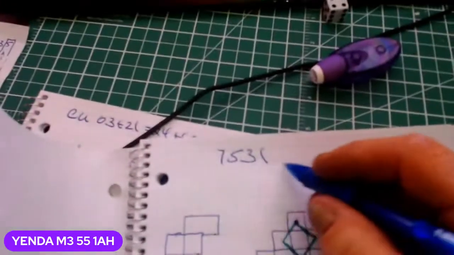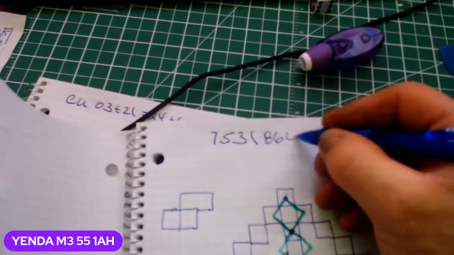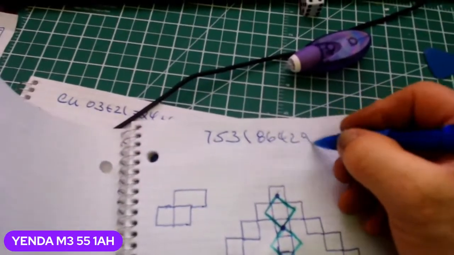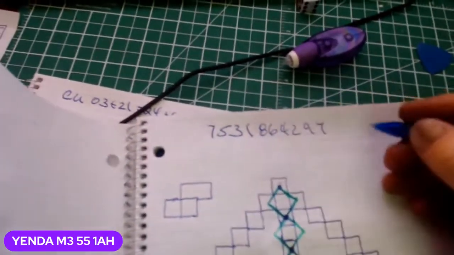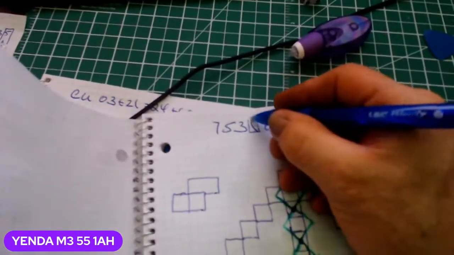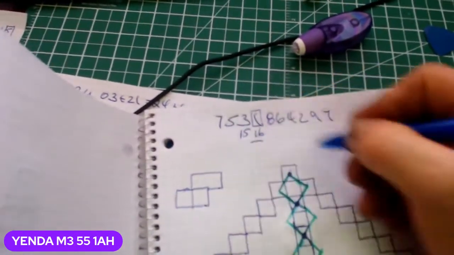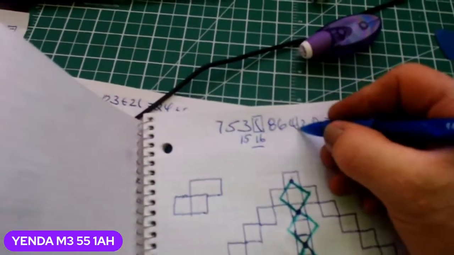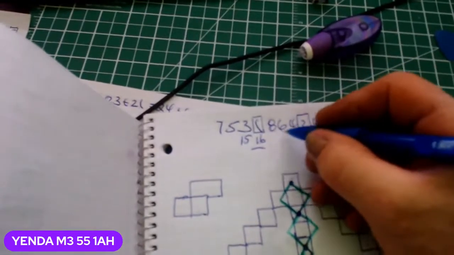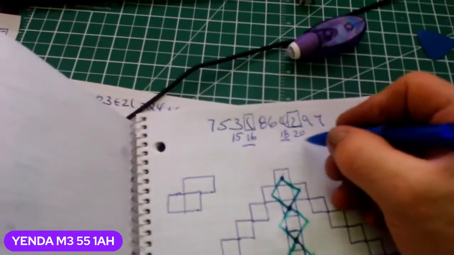7, 5, 3, 1. And then after that, the next number is 8, 6, 4, 2, 9, 7. That's the rotation. And then the rotation is 7. Over here, we're going to have 15, and then you're going to have 16. This is your first formation. Your second formation goes 14, you're going to have 18, and then you're going to have 20.